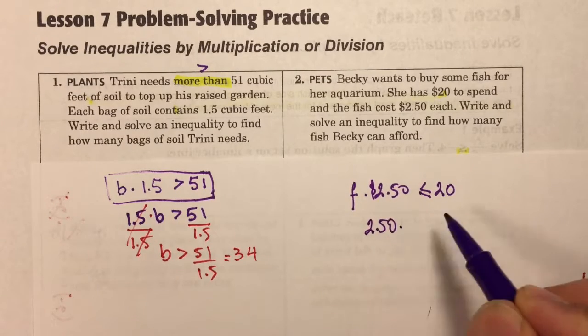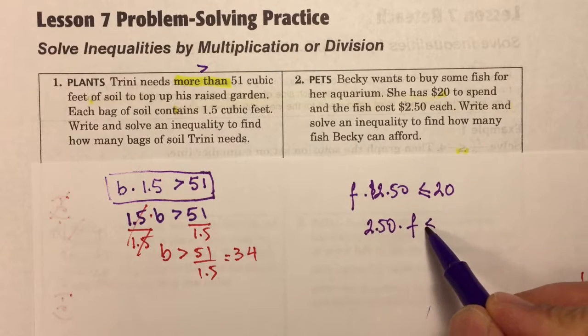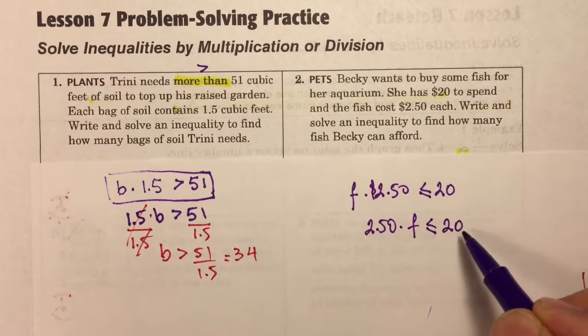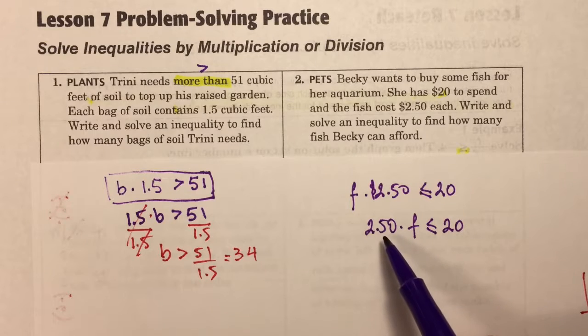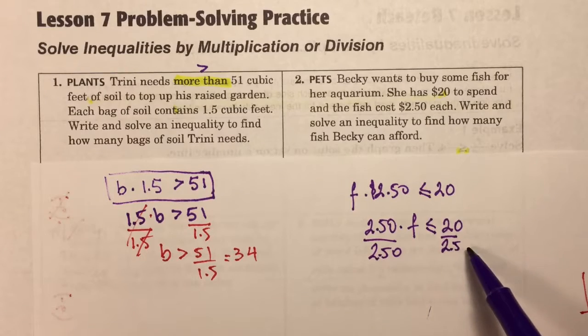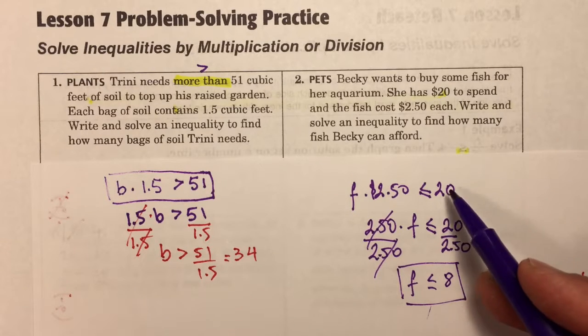So this is going to be my inequality. 2.50 times the number of fish, this is the cost per fish, needs to be smaller than or equal to $20. That is the total amount she has. So again, in order to eliminate the 2.50, I'm going to divide both sides by 2.50. Correct? This goes away, and F is less than or equal to 20 divided by 2.50, that is 8. And this is my solution. She can afford 8 or fewer fish with the total amount of $20.